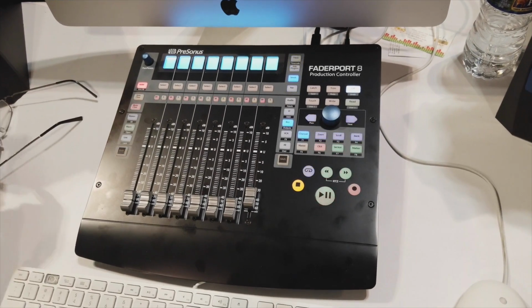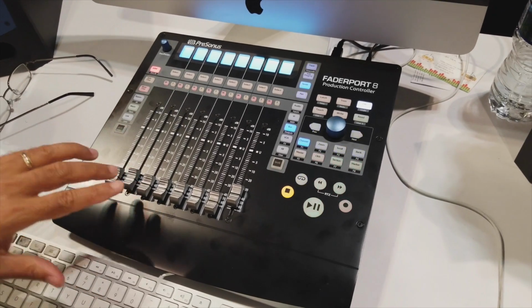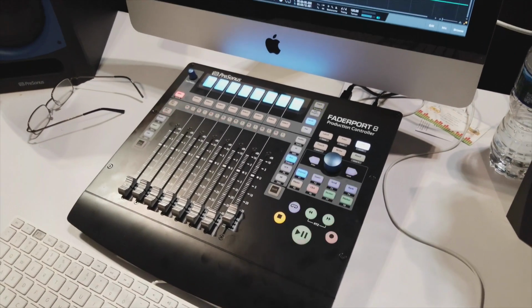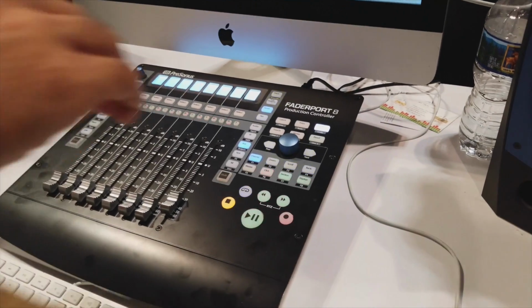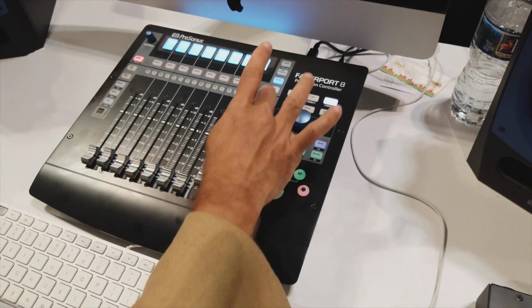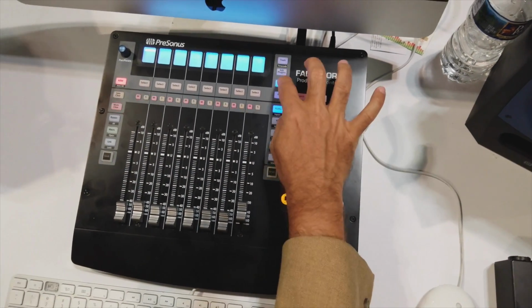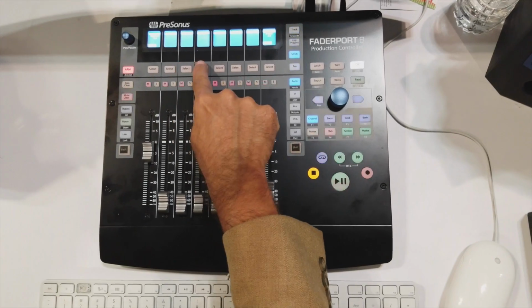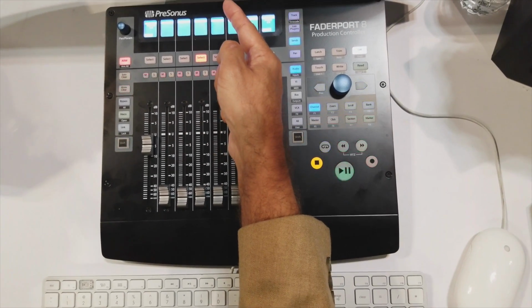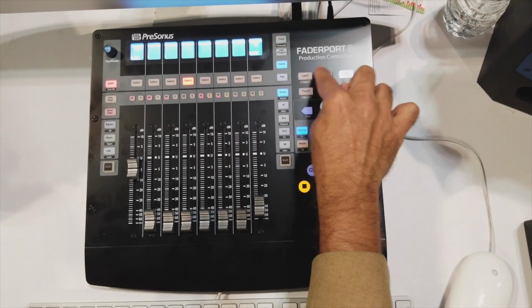The Faderport 8, like I said, has touch-sensitive moving faders, so they're useful in writing automation. I can pick a particular channel, and let's say I wanted to write automation on the bass. All I have to do is pick my automation mode right here.